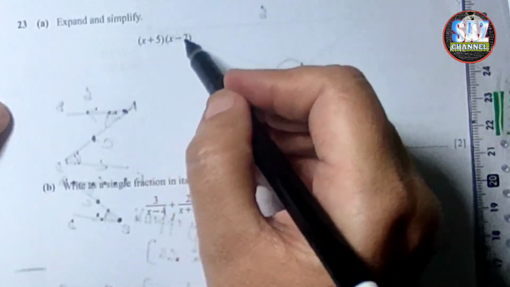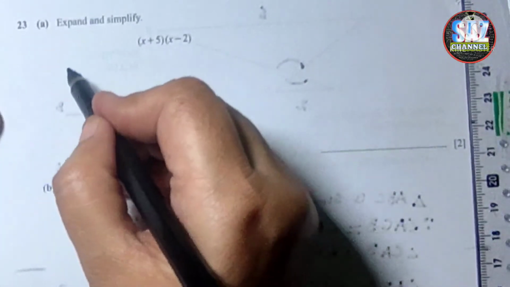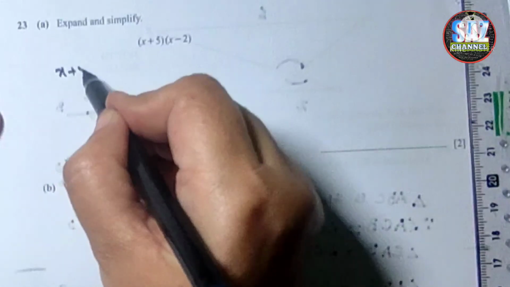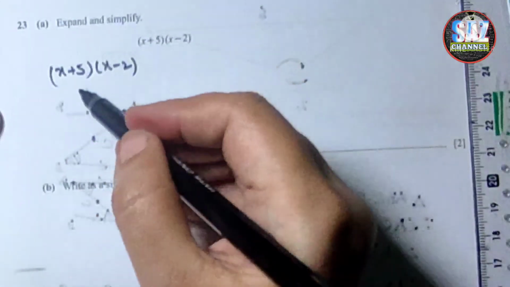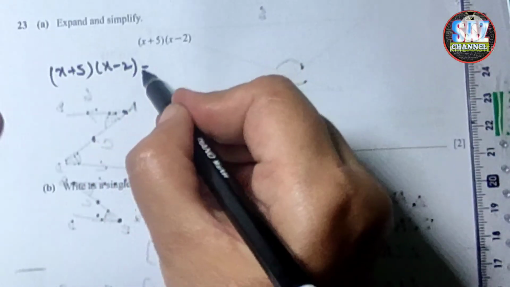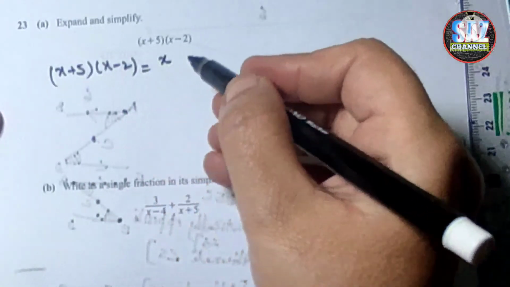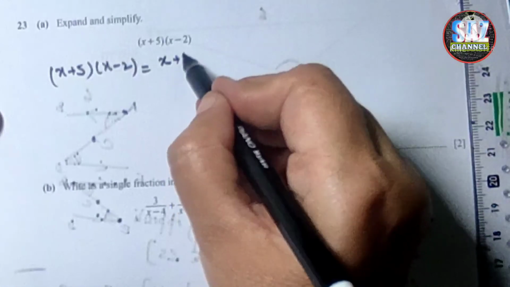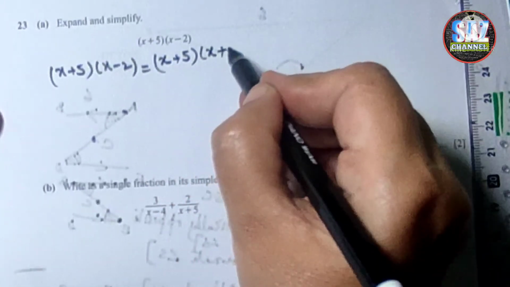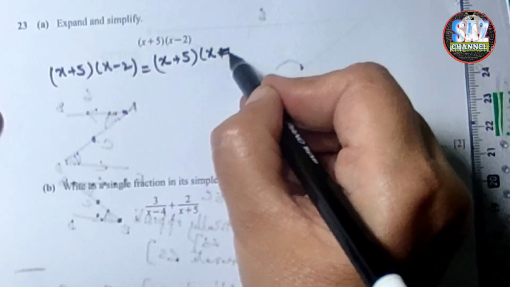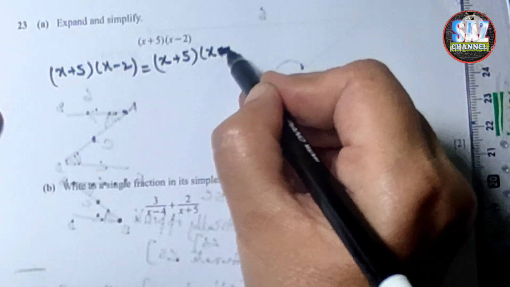Let me read the question carefully. The question says expand x plus 5 into x minus 2. Really easy question. What we have to do is apply the distributive property. D1 chapter number 4 and 5, and D2 chapter number 3 has to be really good. Okay, let me mark the sign carefully.